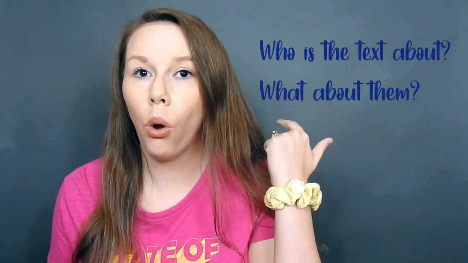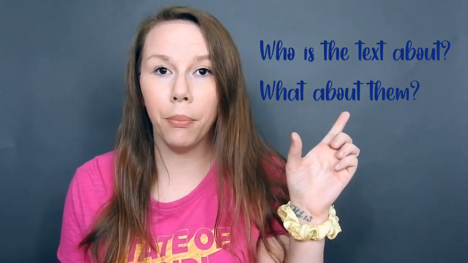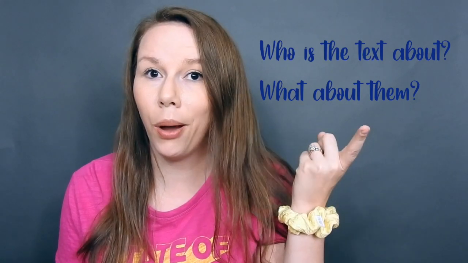So, how do we figure that out? Well, I have two strategies that I like to use. They're essentially the same thing, it's just worded differently. So the first strategy that I like to use is called the who-what strategy. Who is the text about? What about them? If you can answer those two questions and then put them together in one sentence, you have your central idea. So let's say that you are reading an article about potatoes.